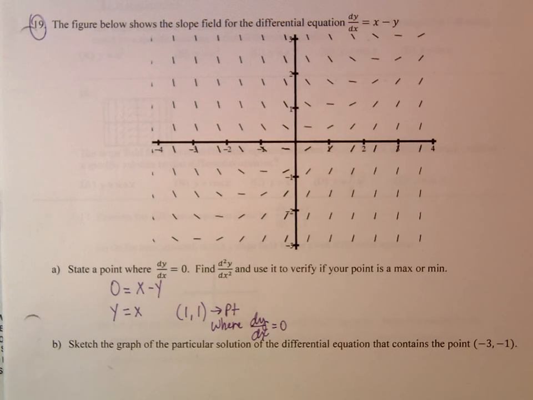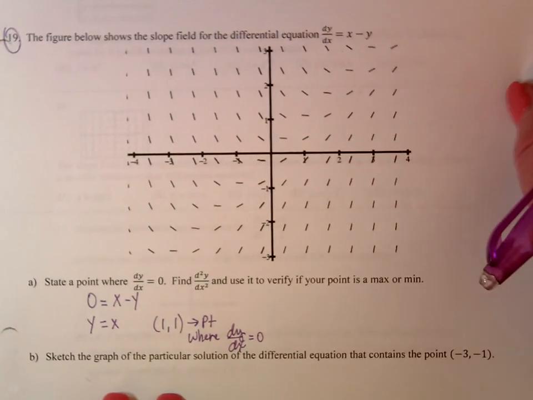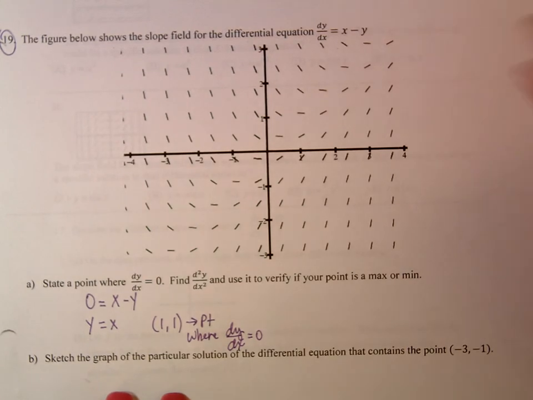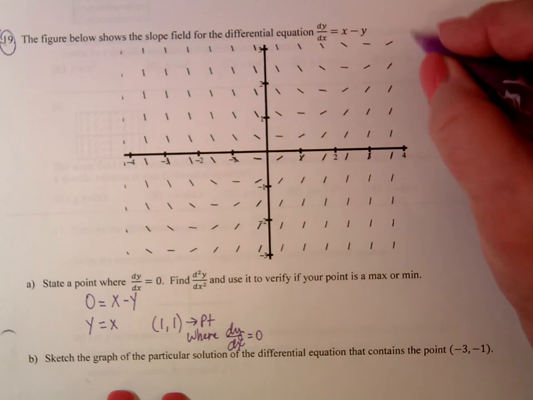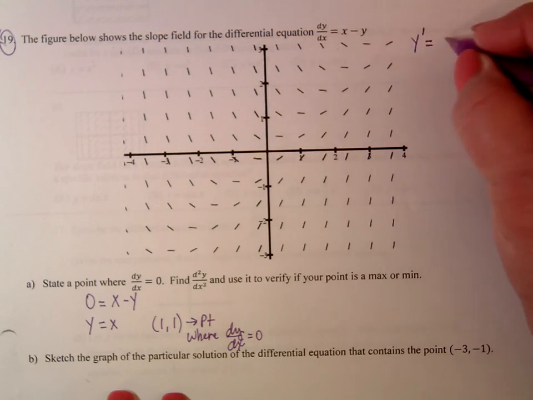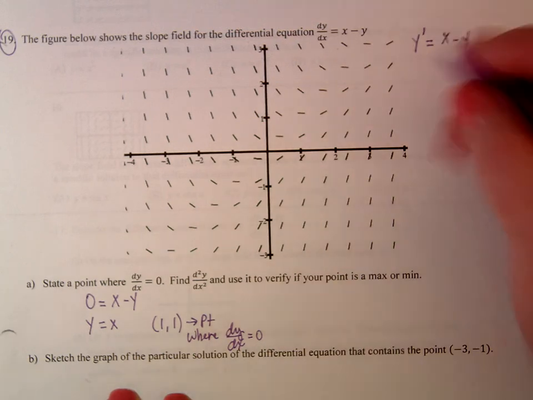That's a funny notation for second derivative. It says find the second derivative and use it to verify if your point is a maximum or minimum. All right, I'm going to come off to the side here and show you the work. This is saying that my first derivative equals x minus y. And then I have the second derivative it wants me to find. This is implicit. Remember back to the days of implicit, right?